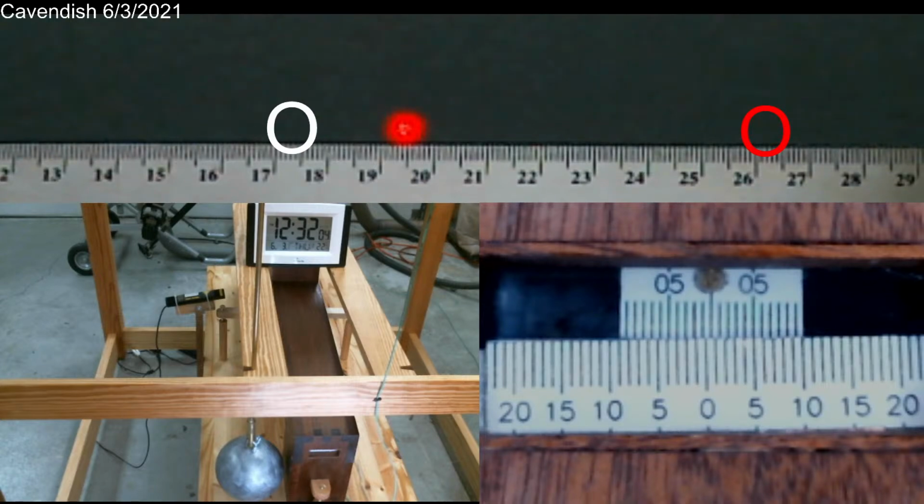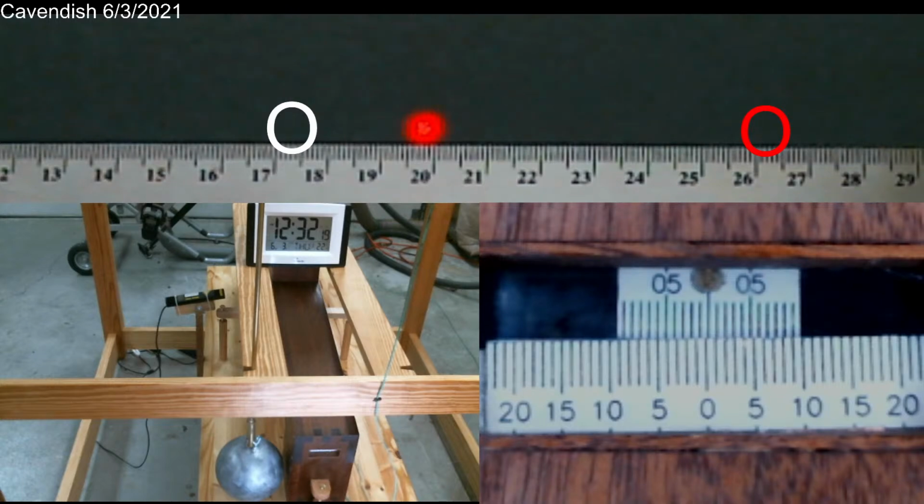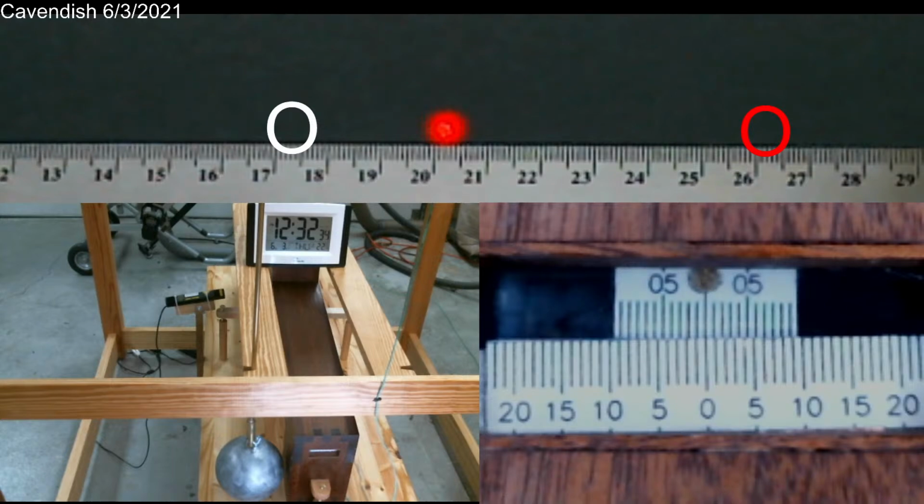Eric says, how would silk threads work? I don't know. Don't know what the physical characteristics of it. You could, I suppose, use almost anything that will support the weight of the balance. But then the question is, can you make it sufficiently small that you can get the sensitivity you're looking for?